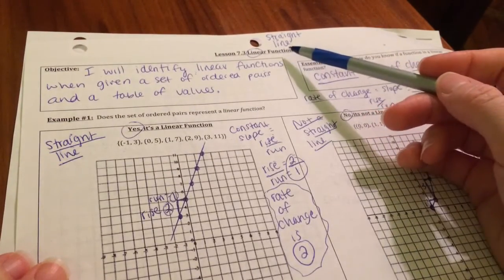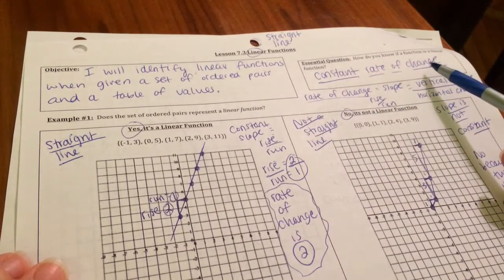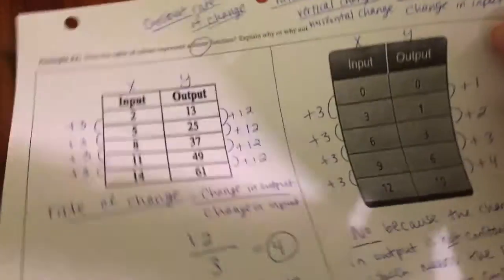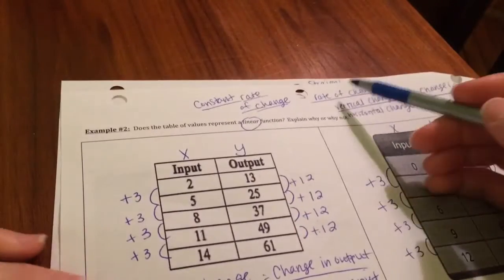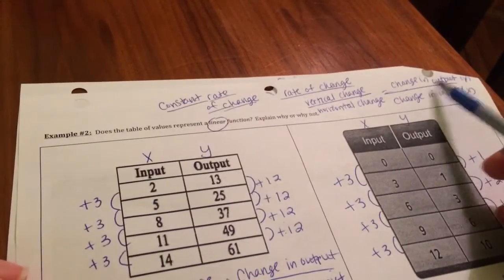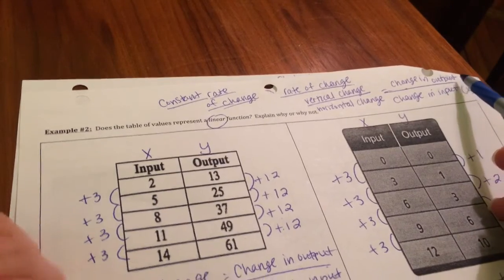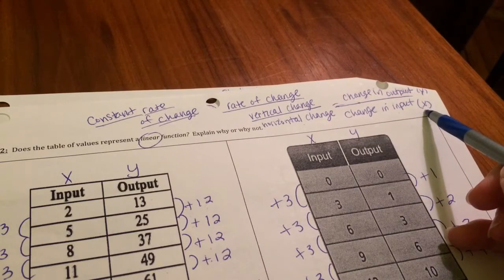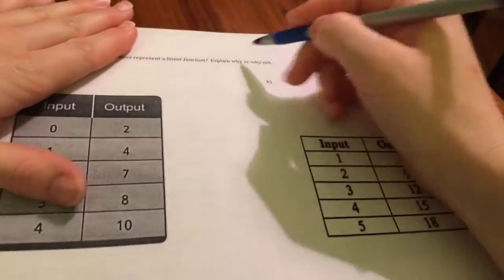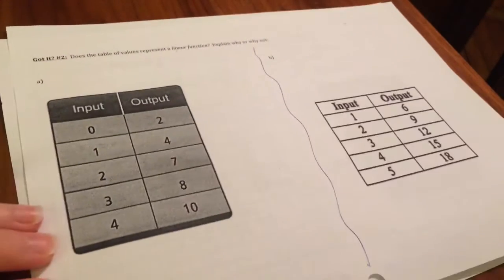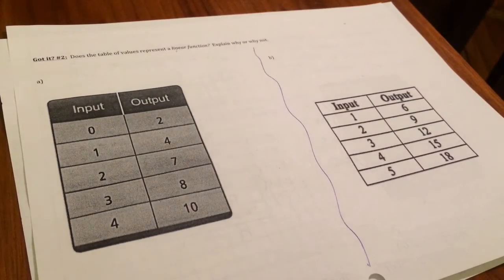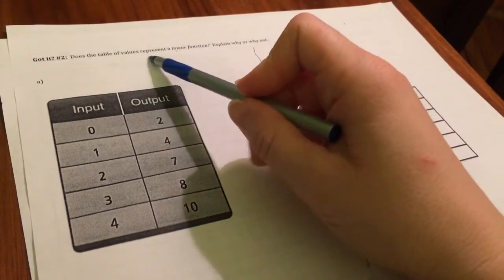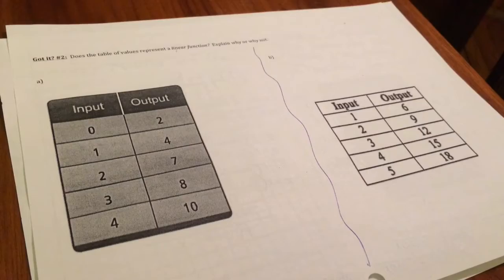Okay, remember a linear function has a constant rate of change. And we learned in our example that the rate of change when you're looking at a table is the change in output, which we said the output is the y values, over the change in the input, which is your x values. Okay, so let's look at A and B here. Does the table of values represent a linear function? Explain why or why not.